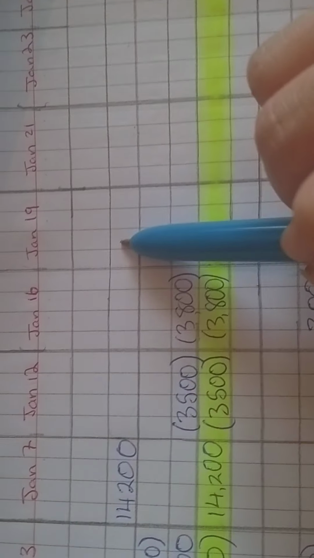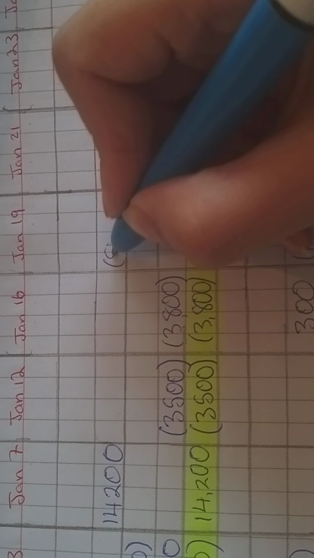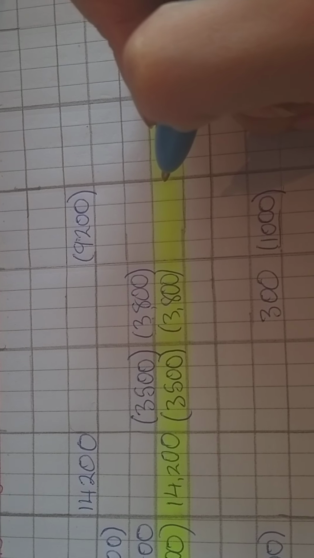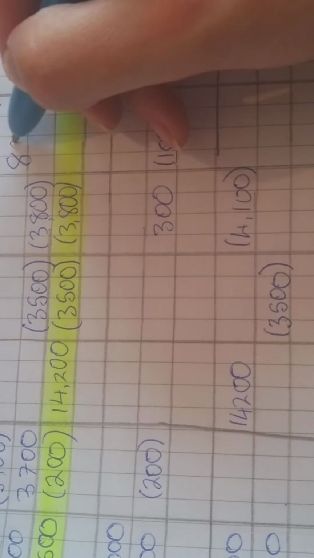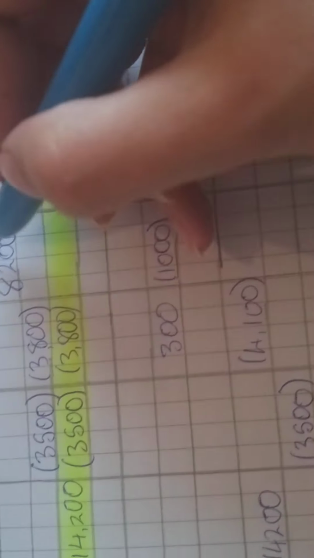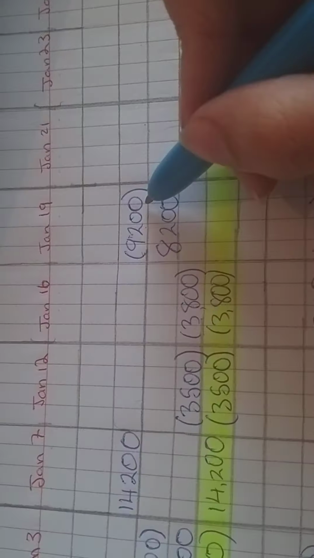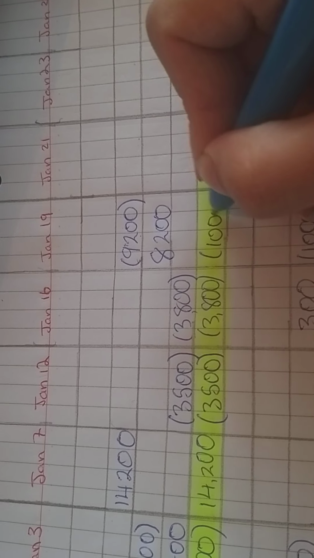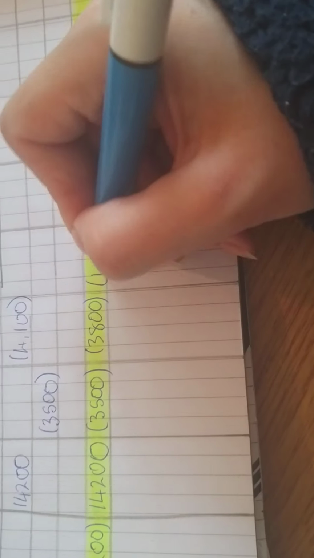Our stock is going to be reduced by the full amount, which is 9,200. And our debtors, they now owe us 8,200, because that's what we sold on credit for. So if we add negative 9,200 and 8,200 together, we'll get a negative 1,000. And my total down here as well is negative 1,000. Okay.